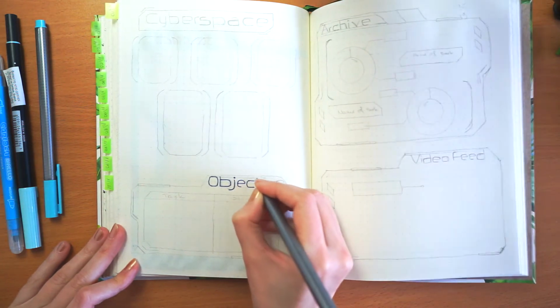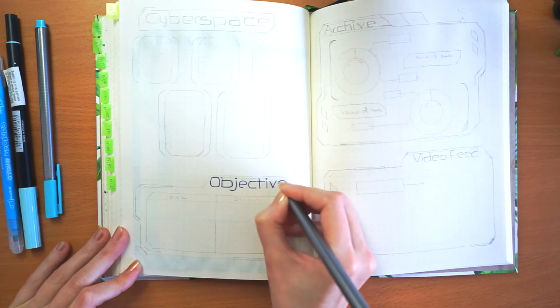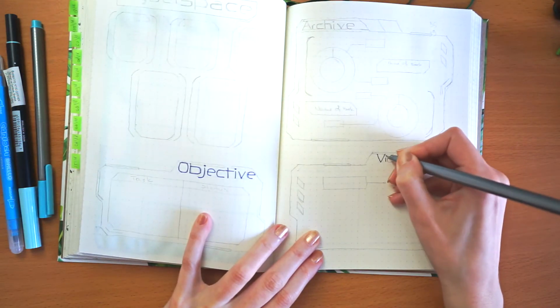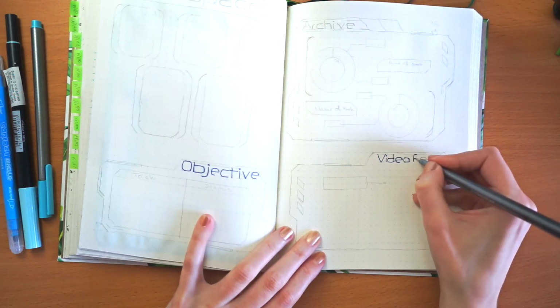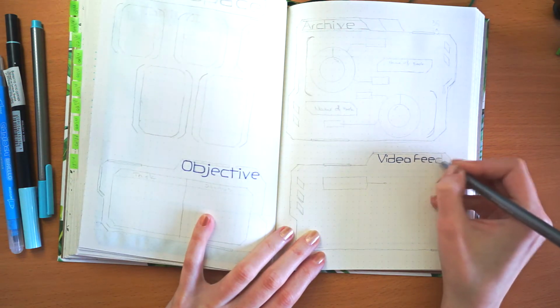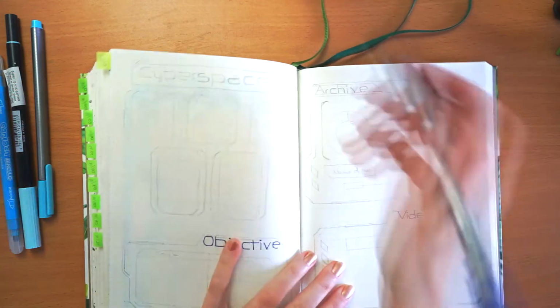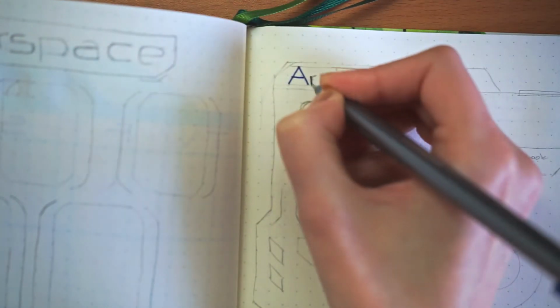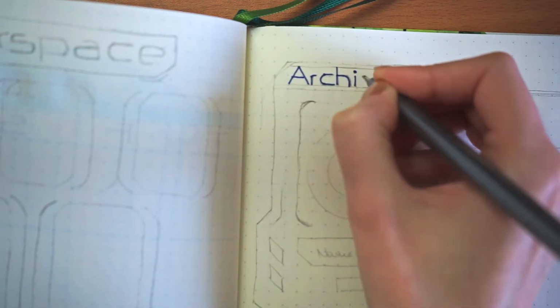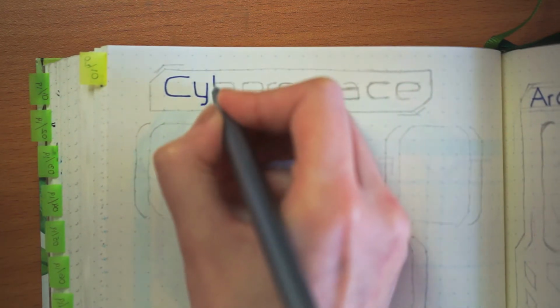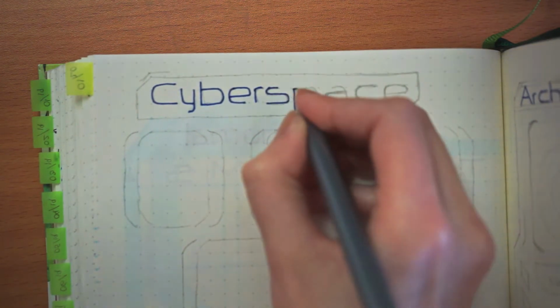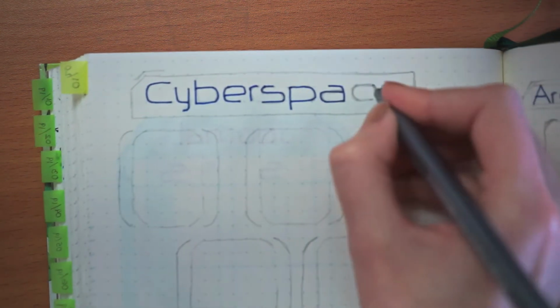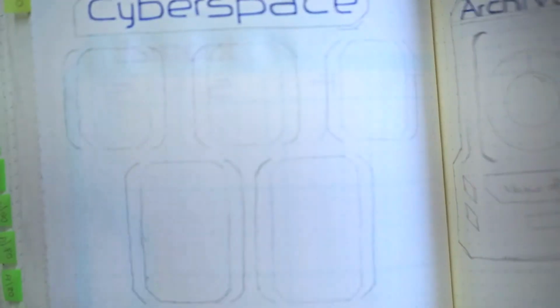But for instance, right now you see me write down objectives. So that is supposed to be my to-do list, and I thought that objective was really cool. Well, I struggled a little bit with the naming. I had somebody help me with how I'm supposed to name them. For instance, objective is pretty straightforward. It's my to-do list. My video feed is supposed to be the TV shows and movies that I saw for the month. My archive is my books and books that I've read. Cyberspace is supposed to be my social media. I thought that was cute, how I like cyberspace, but that's my social media trackers.